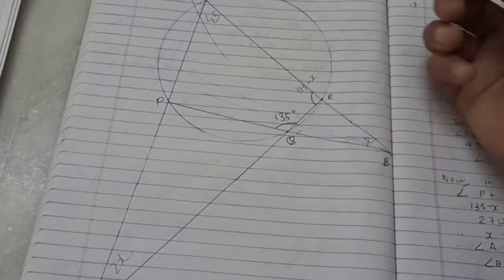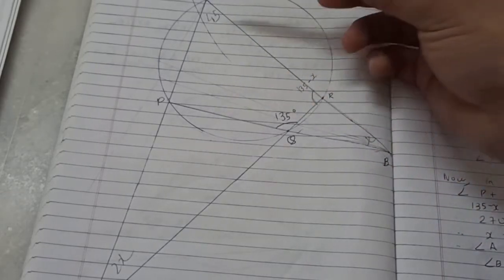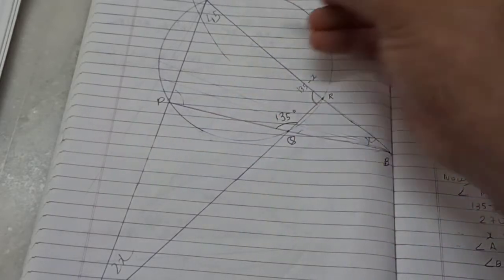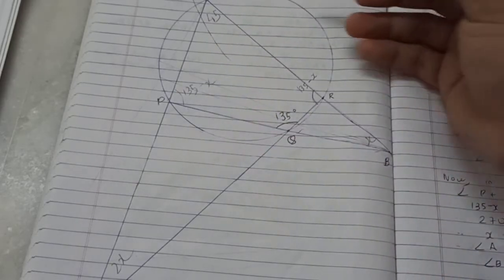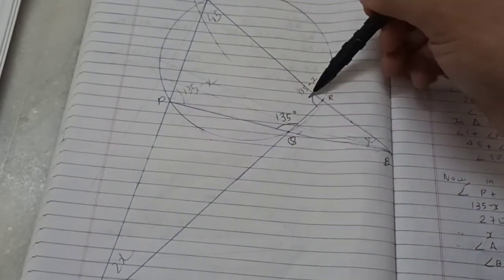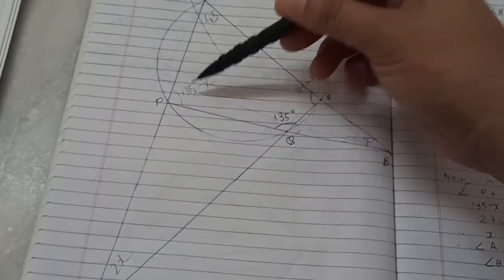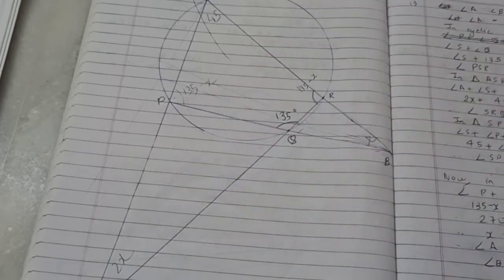This is angle R. Similarly, in triangle SPB, if this is 45 and this is x, then how much will this be by angle sum property? It will be 135 minus x. Now, angle P and angle R are opposite angles of a cyclic quadrilateral. That means this plus this is 180. So, on solving this, we can get the value of x and then we can substitute and get the value of angle B and angle A as well.